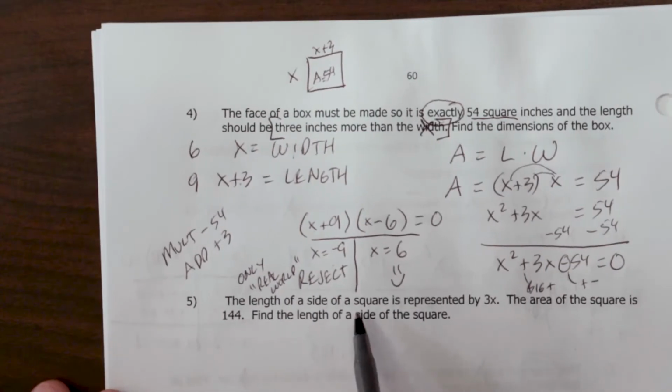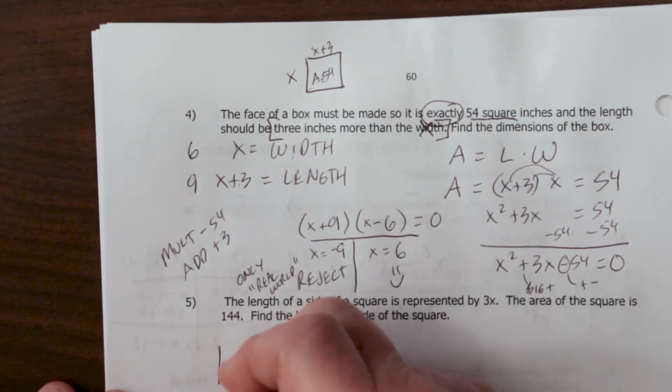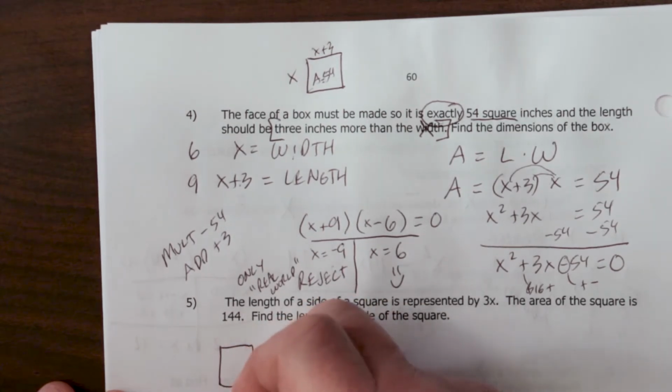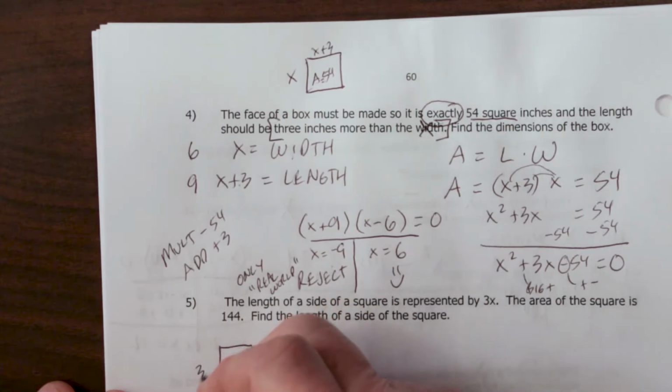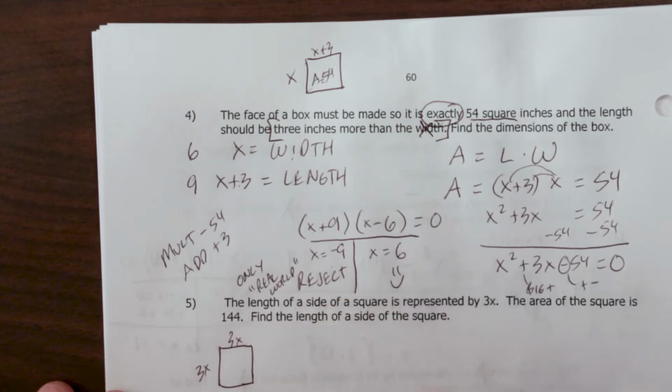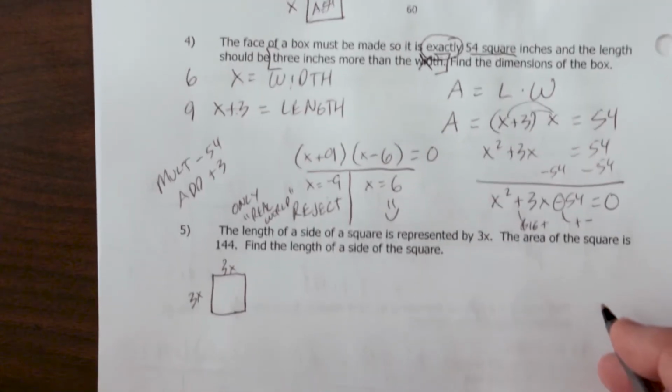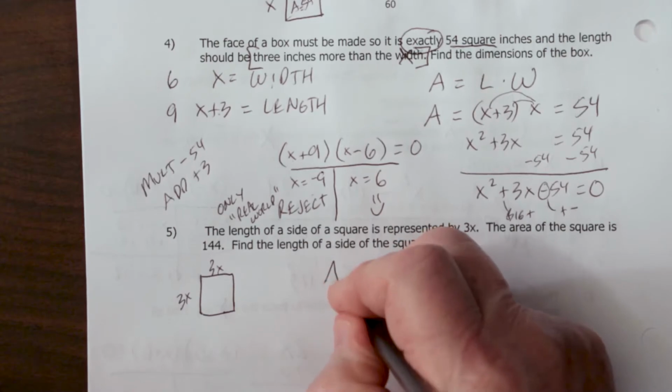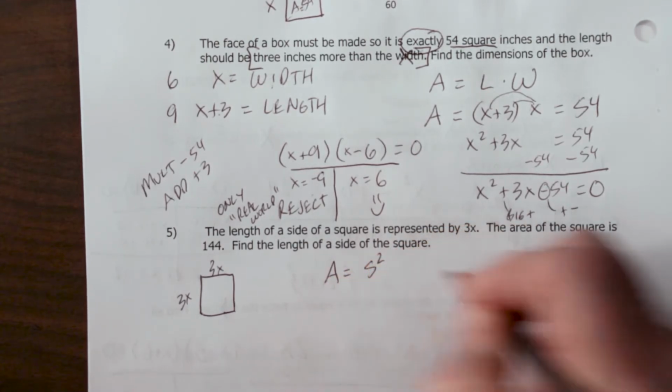So on this one, it says the length of a side of a square is represented by 3x, and the area is 144. Well, draw myself a picture. This is 3x. Once again, it's a square, so this is 3x. And the area of a square is side squared, so the area is equal to side squared.